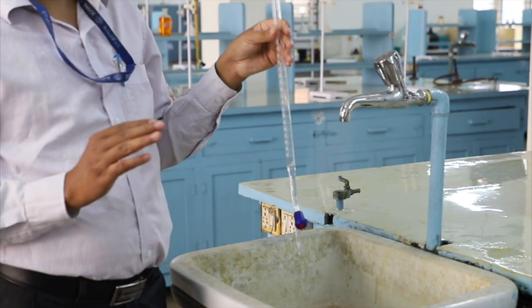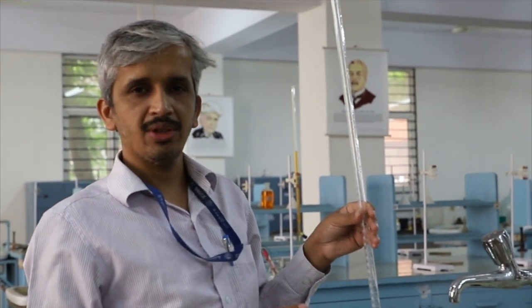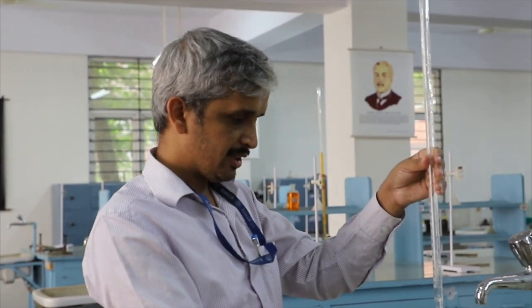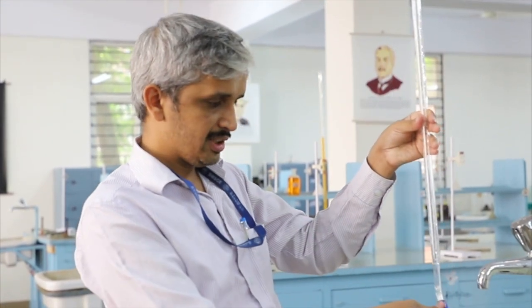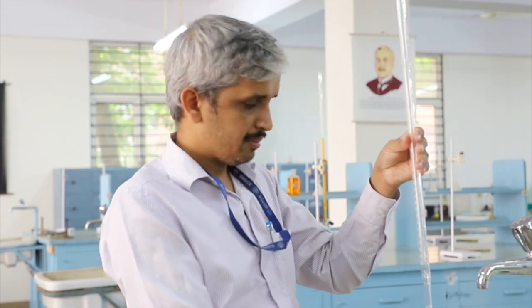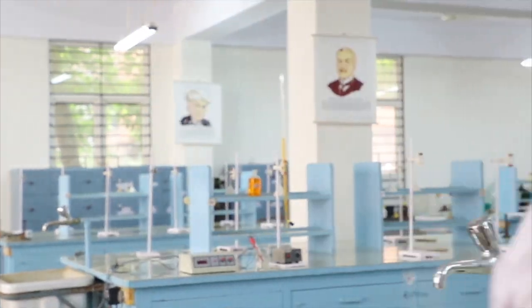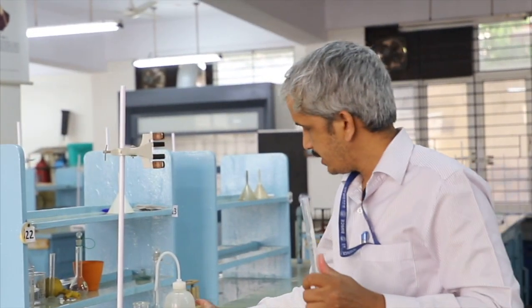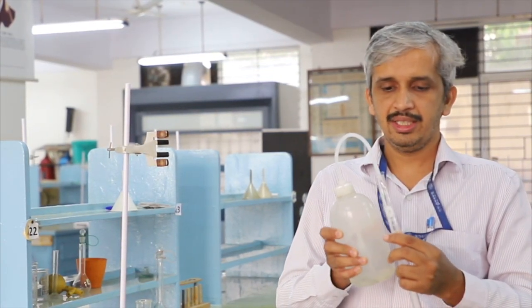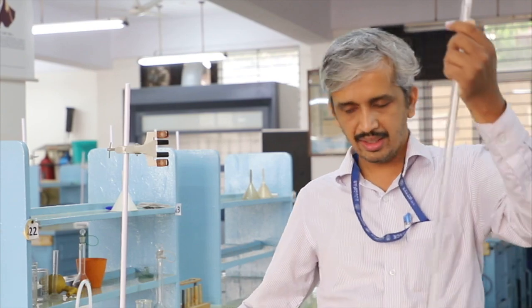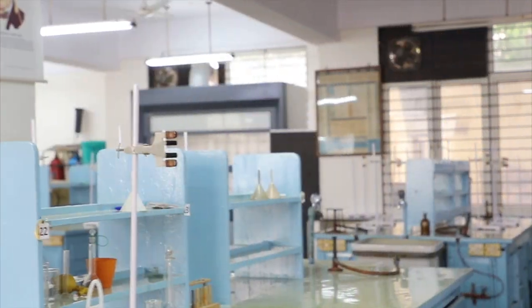That means whatever apparatus is collected in the lab, the first thing is all of them should be washed in tap water. After that, all of the apparatus should be rinsed with distilled water. Now I have washed this with tap water. Tap water may be contaminated, so therefore it should be rinsed with distilled water. I am using a little bit of distilled water and rinsing this.